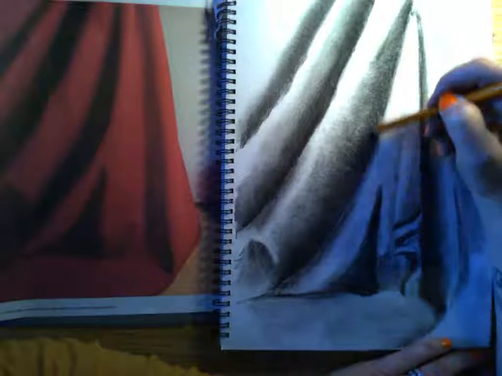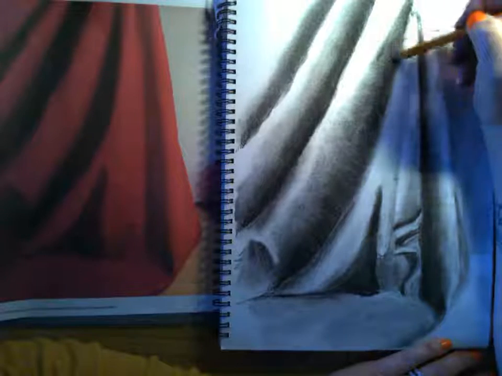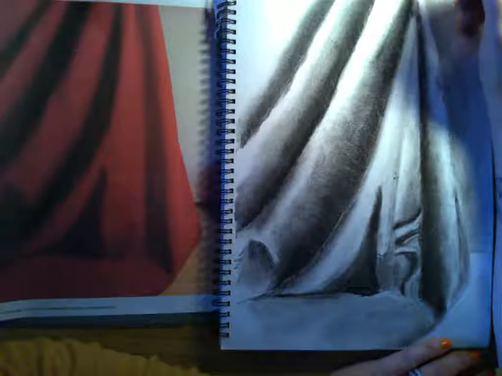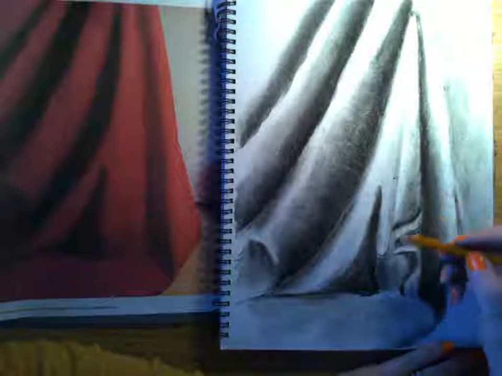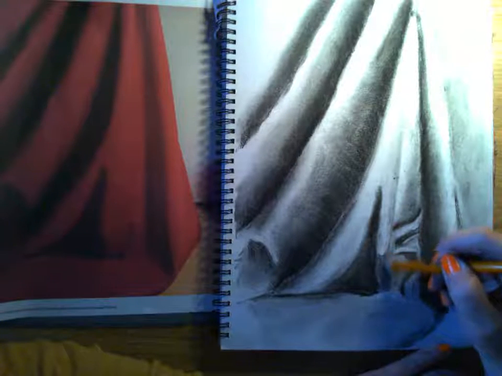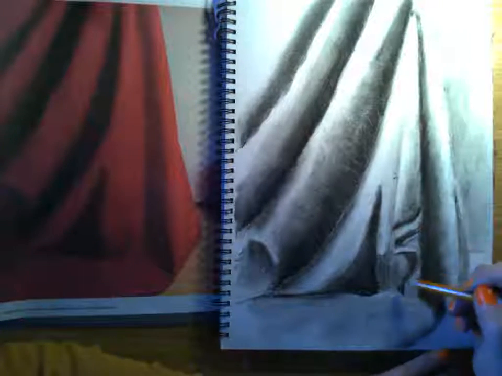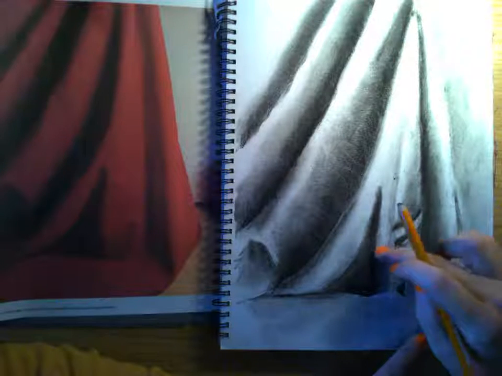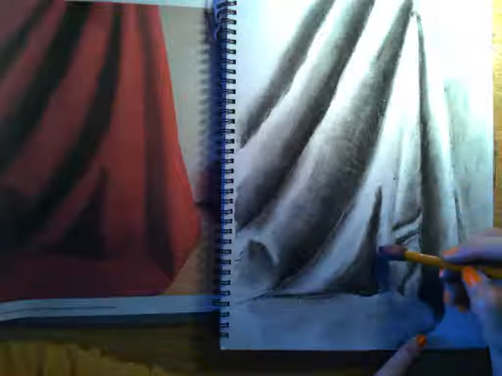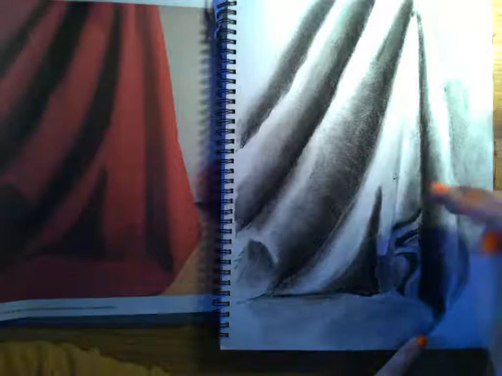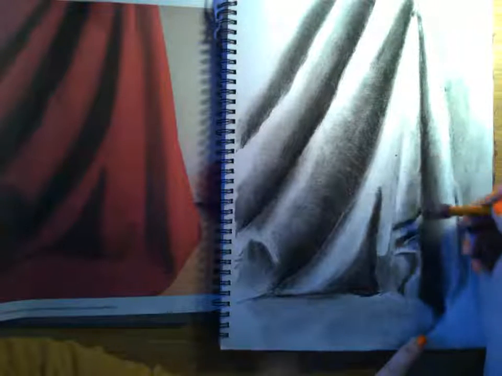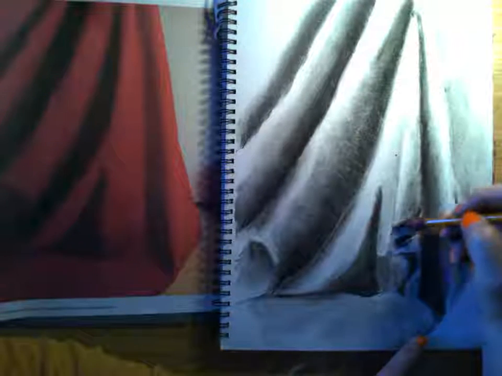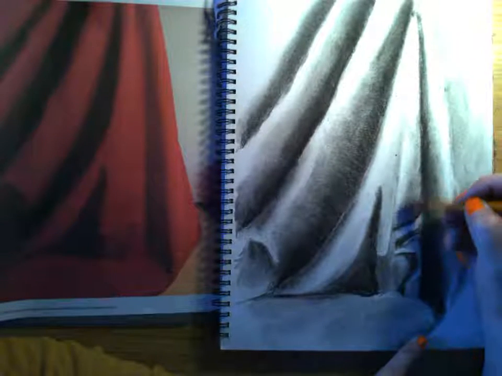Take some time. Weird curve there. I cleaned up these little lines that I made earlier. Kind of thick.